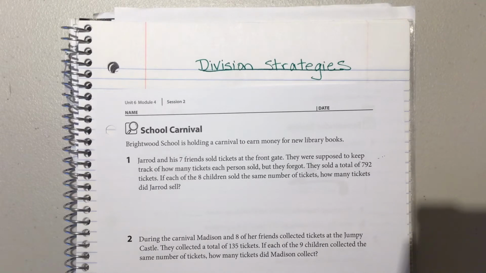On your student book, page 249, there's a page that has School Carnival at the top of it, and it looks like this. Brightwood School is holding a carnival to earn money for new library books. Jared and his 7 friends sold tickets at the front gate. They were supposed to keep track of how many tickets each person sold, but they forgot. They sold a total of 792 tickets. If each of the 8 children sold the same number of tickets, how many tickets did Jared sell?